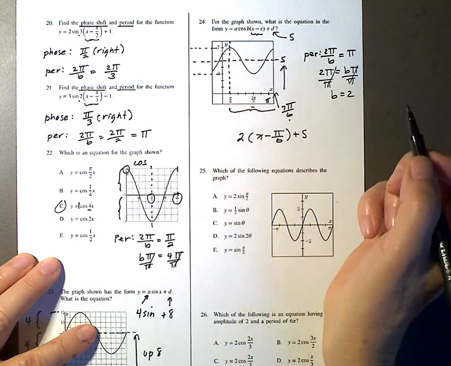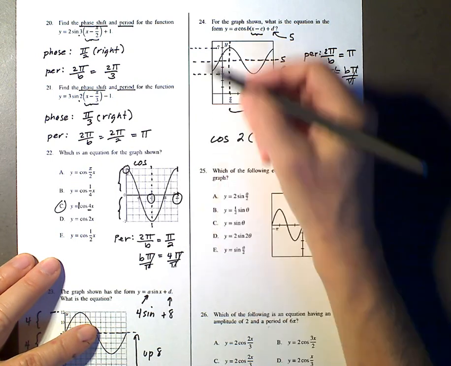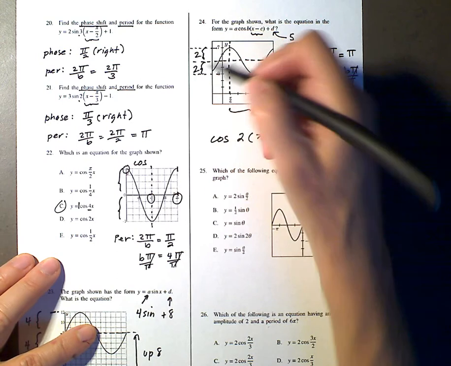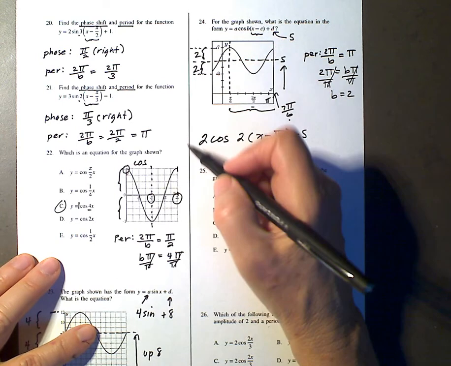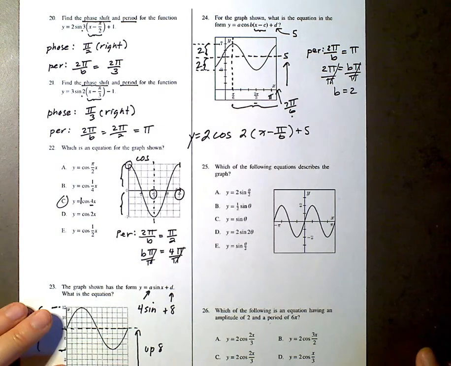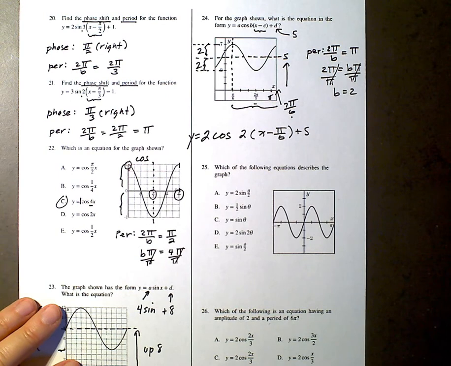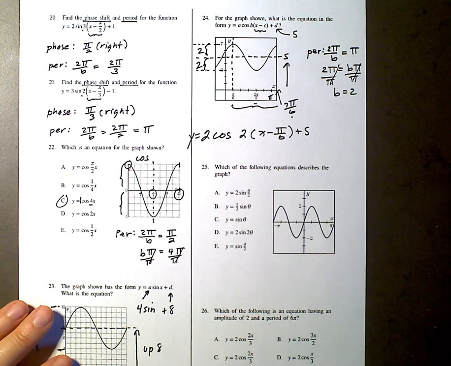And this is a cosine, and my amplitude here is also 2 because I go 2 up and 2 down from the center. So I get y equals 2 times the cosine of 2 times (x minus pi over 6), plus 5.